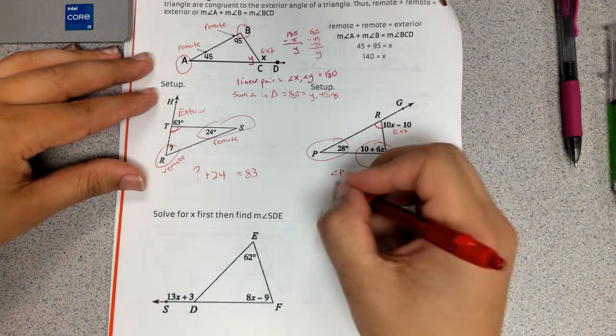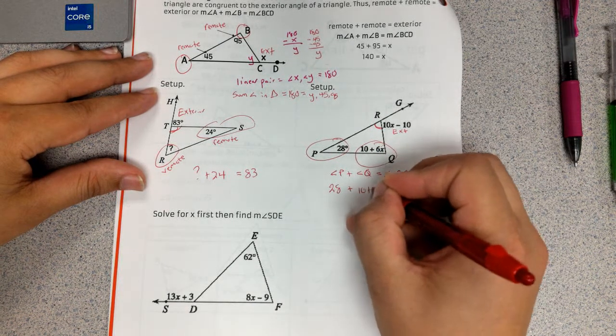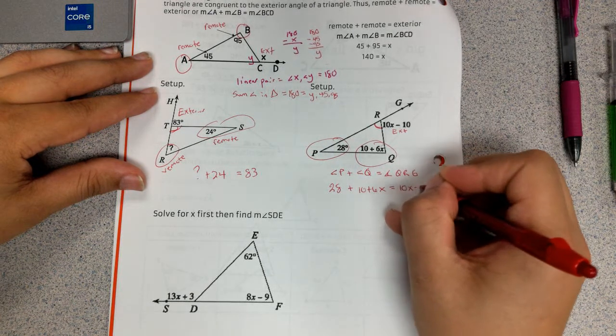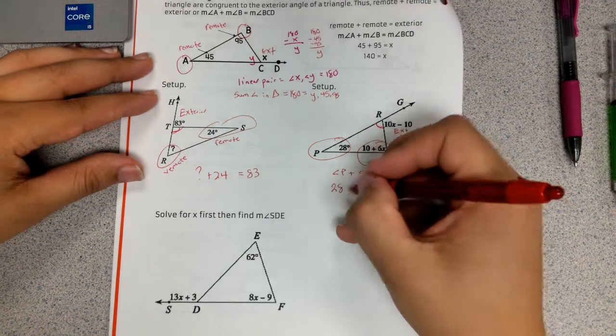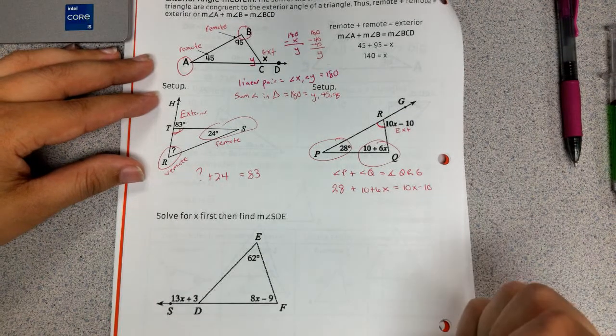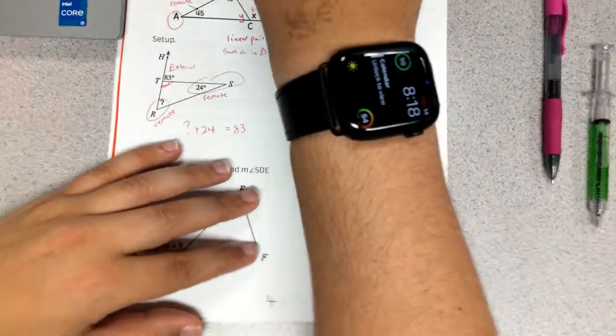And then we could plug stuff in. Angle P was 28 plus 10 plus 6x, which is equal to 10x minus 10. Remote plus remote equals exterior. Okay? That's how we set these up.